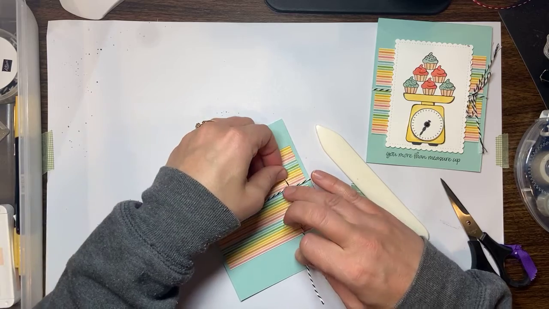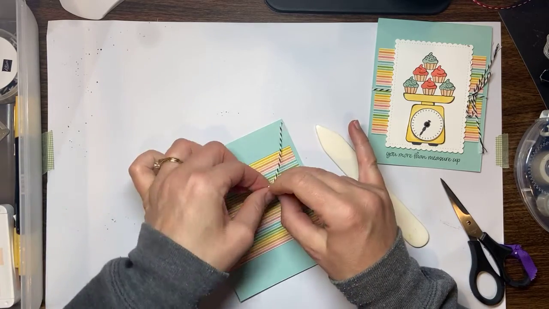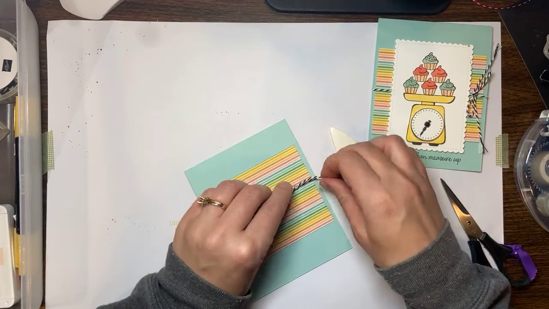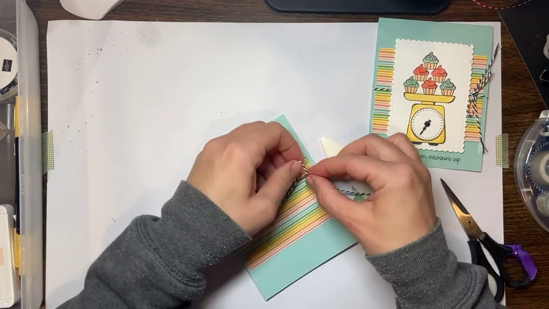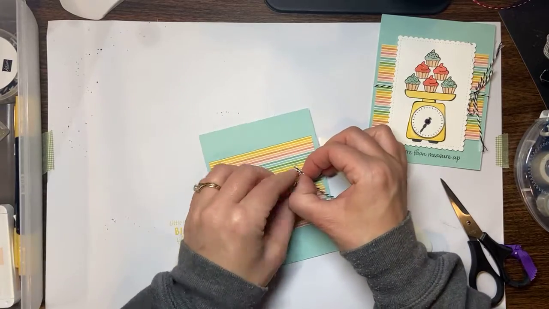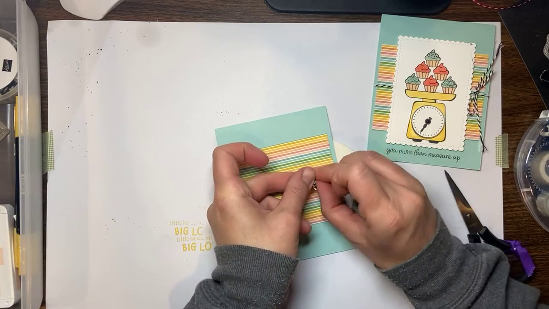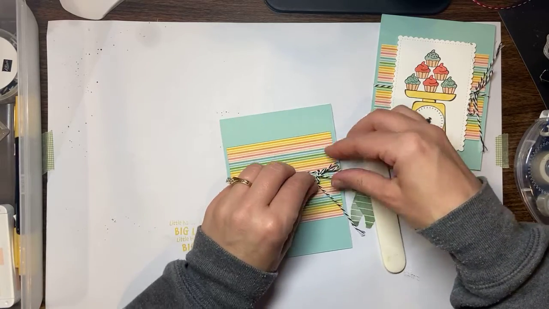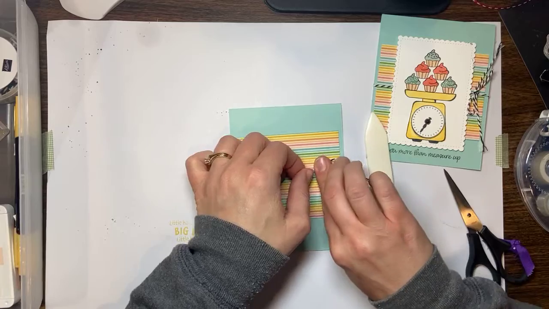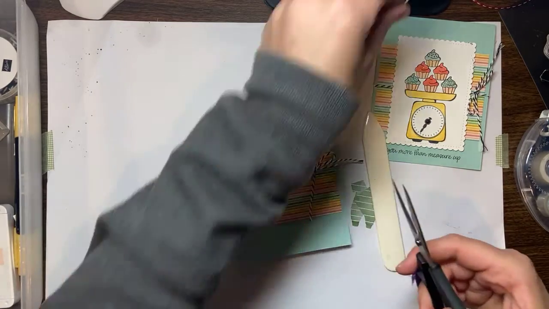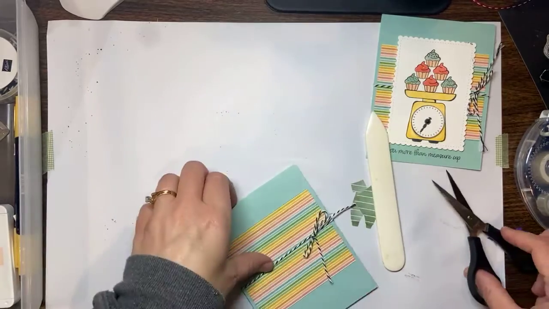And once again, I'm going to tie a knot because that's easiest to get everything tight, and then I'm going to tie my bow around that knot like that. And then you'll have some ends to trim. There we go, I'm going to leave that one. Okay.